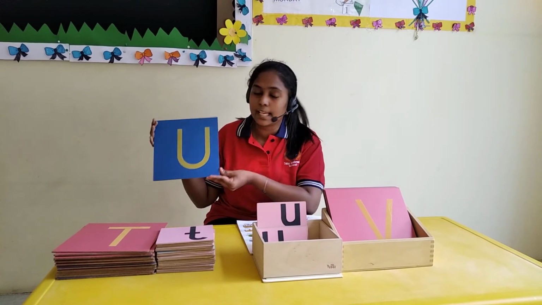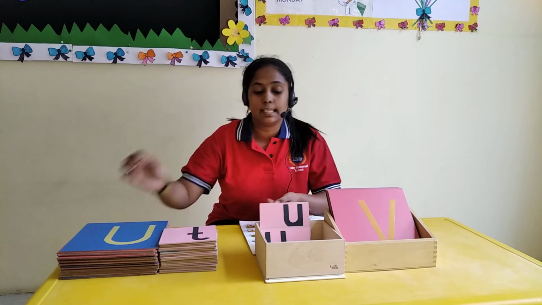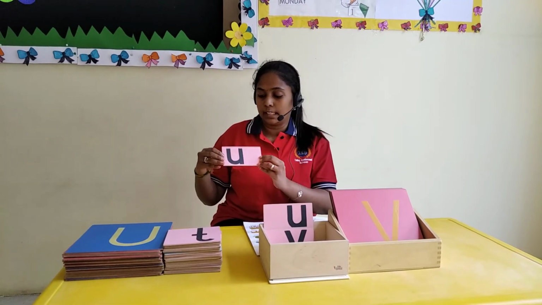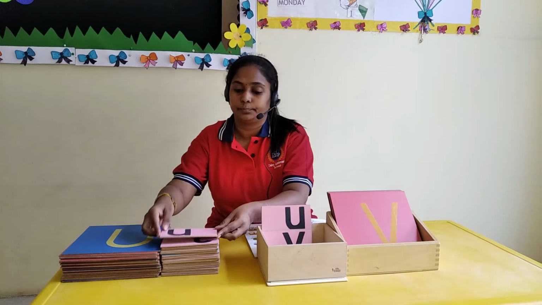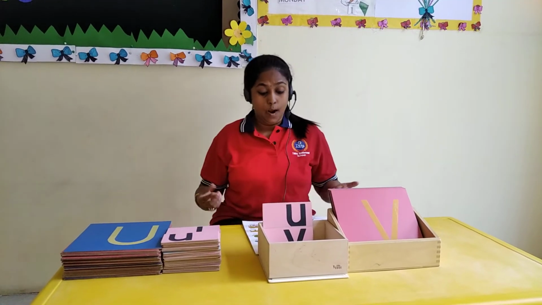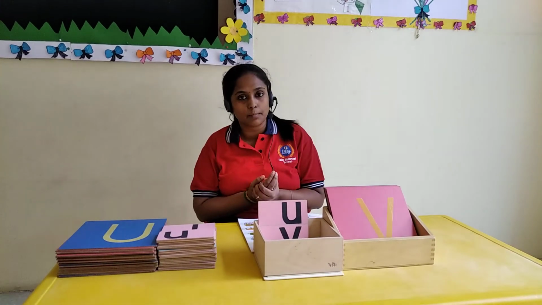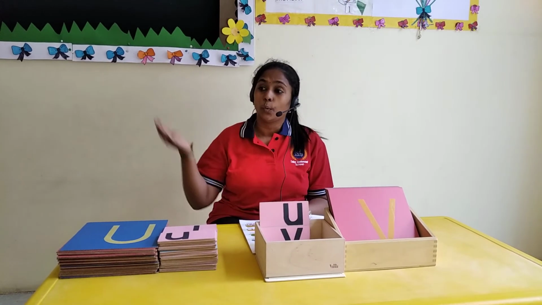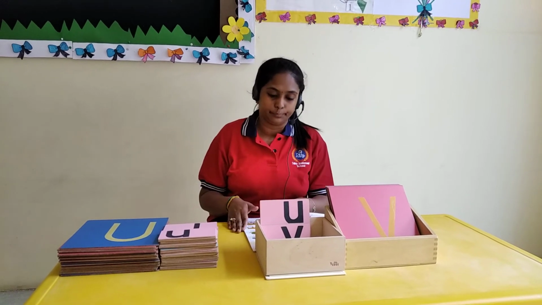Now this is the letter U. U is the letter and it makes the sound u. It's the lowercase letter U. It makes the sound u, as in umbrella, as in urn. Urn is nothing but it similarly looks like a vase. And you go under the table, as in under.